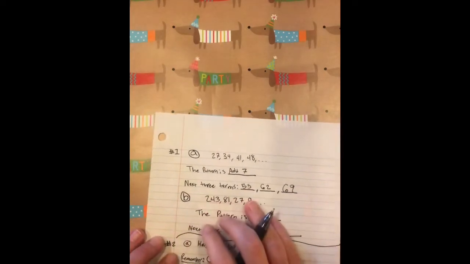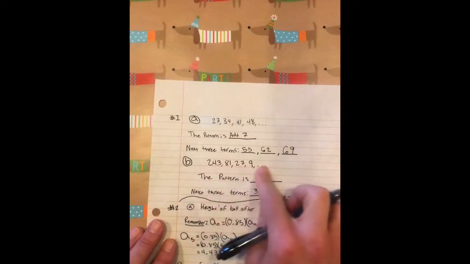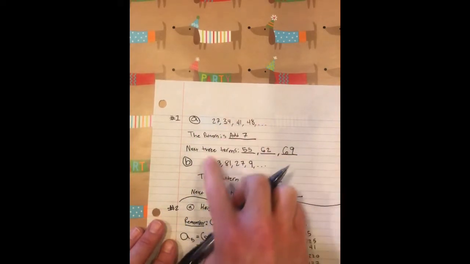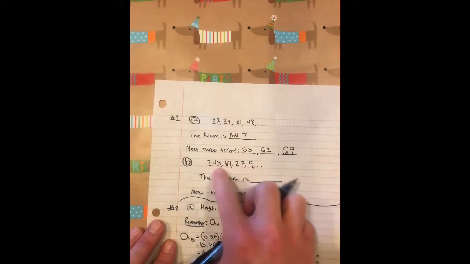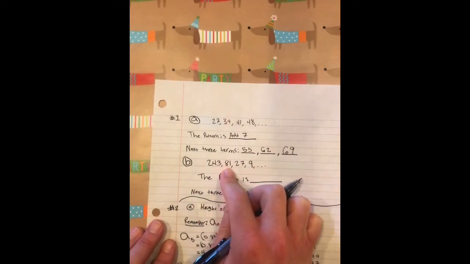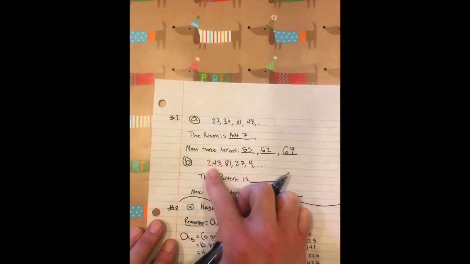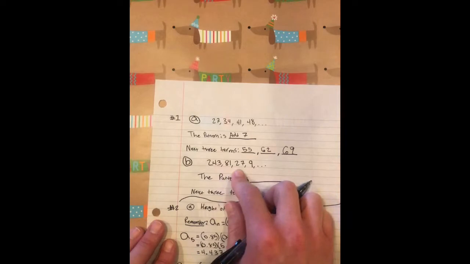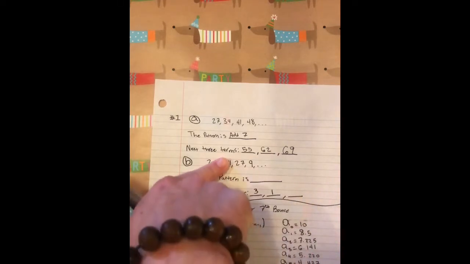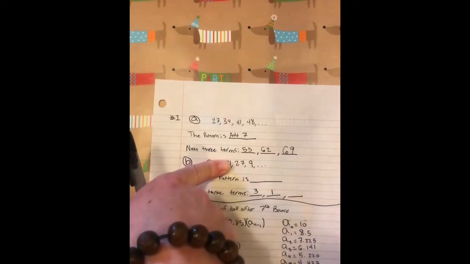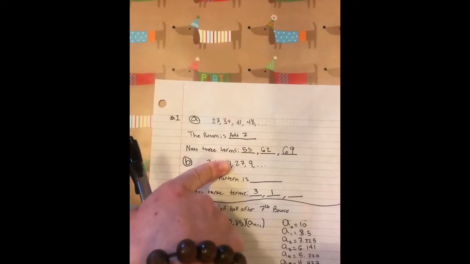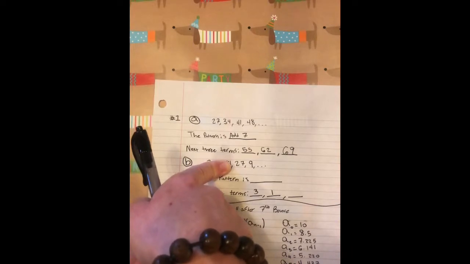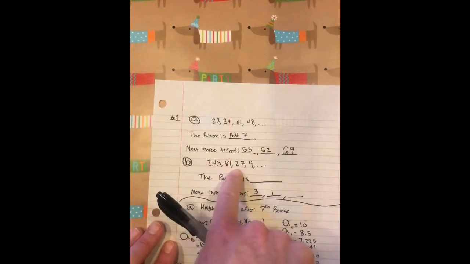So, same thing with part B. They give us a new one. Notice it's going down. This one was adding. This one is not. So 243 to 81. I wouldn't know that right off the bat. I wouldn't know what the pattern is, right? But look at 27 to 9. That one's easier. How do you get from 27 to 9? It's obviously getting smaller, so we're either going to divide or subtract. So I'm going to say divide.